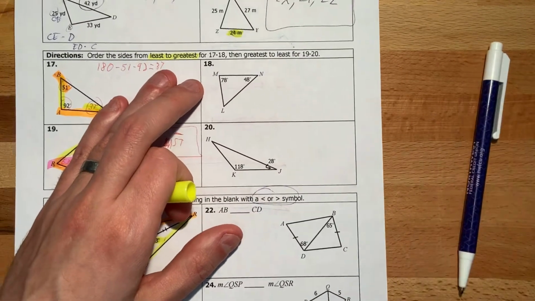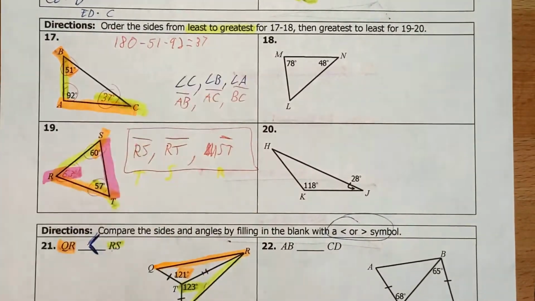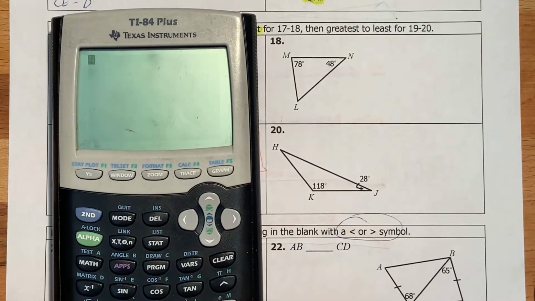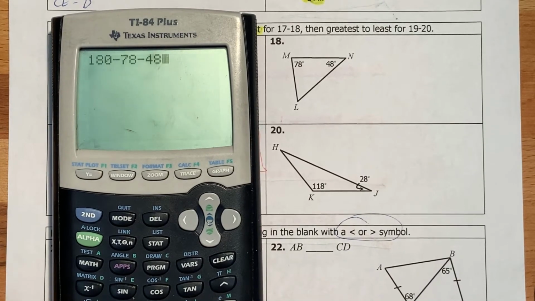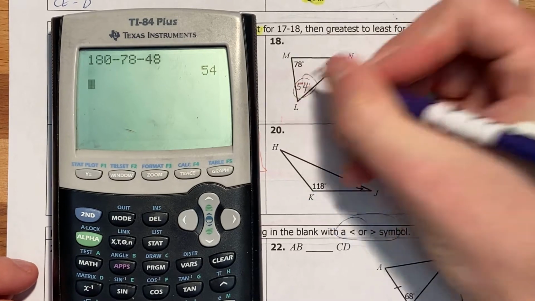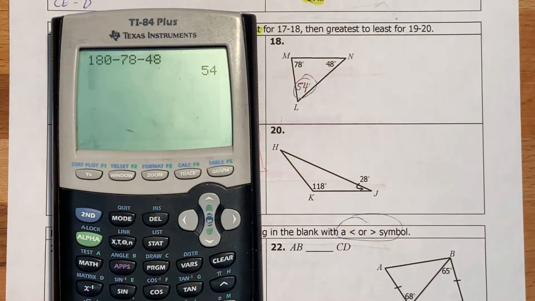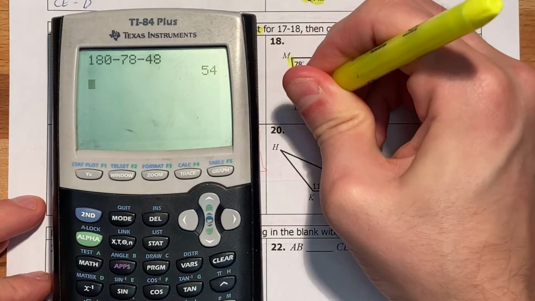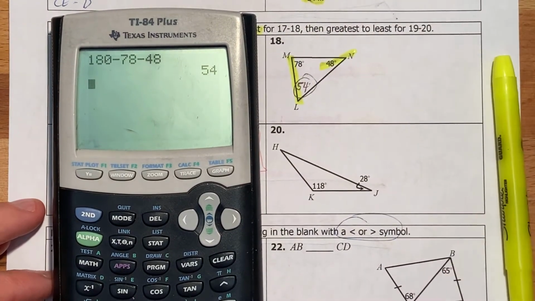For this next one, I'll use a calculator to get 58. I'm sorry, 54. So 48 is the smallest, so this is the smallest, ML.